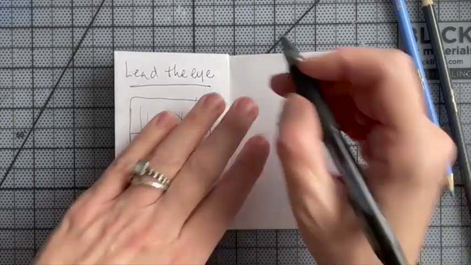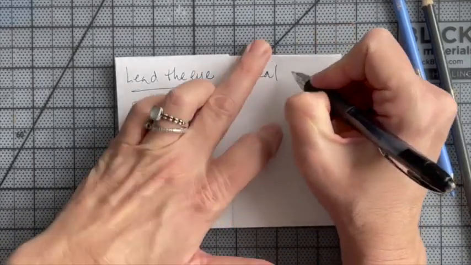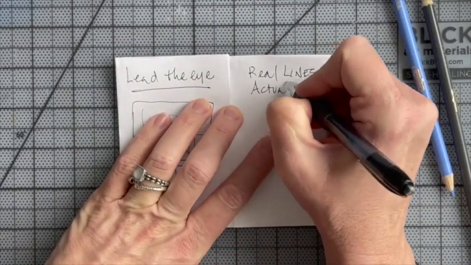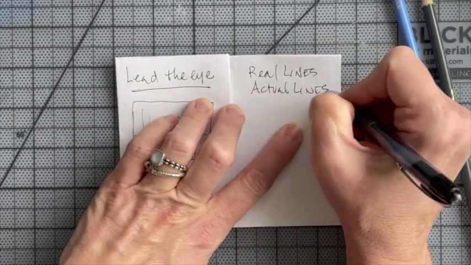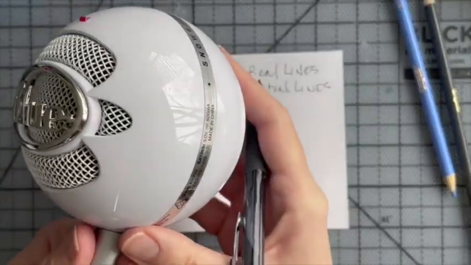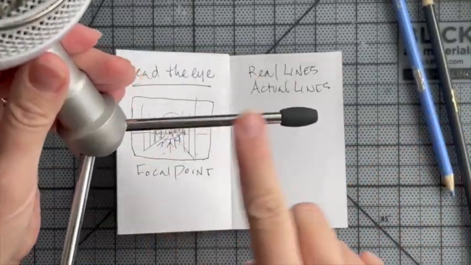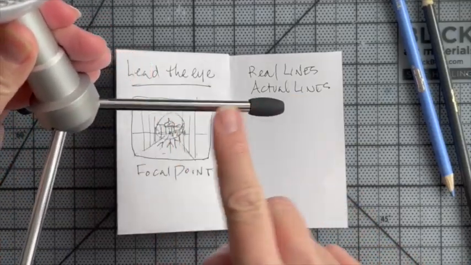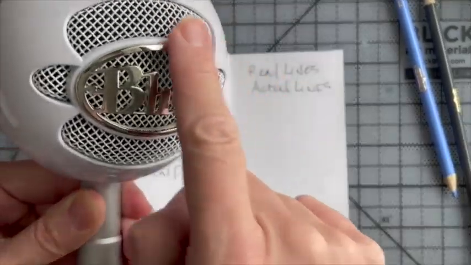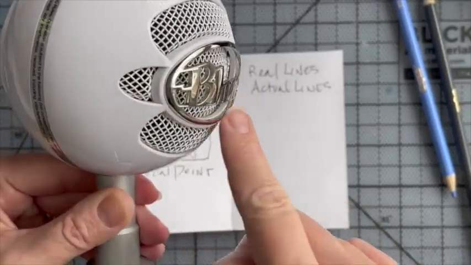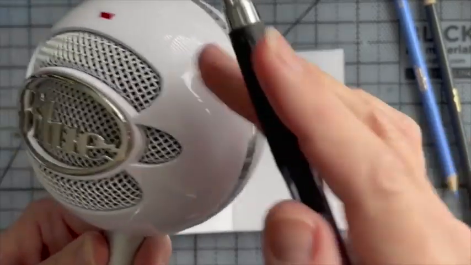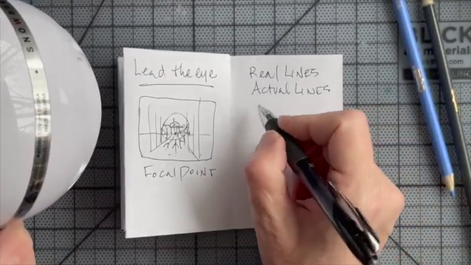There are real lines, or actual lines. I'll show you my microphone. If I wanted to draw the stand of the microphone, I would make real lines to describe the stand. They'd be straight. And the decoration on the front of the microphone, I would draw with curving ovals. I would actually draw these marks with lines.